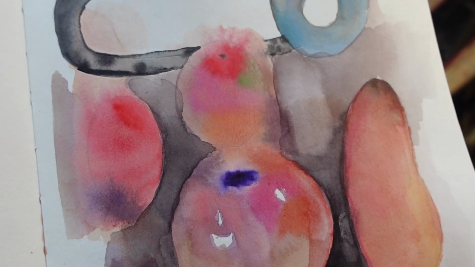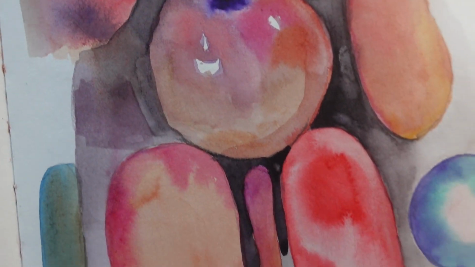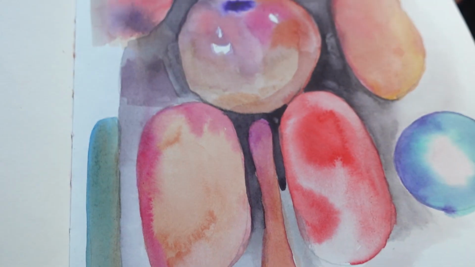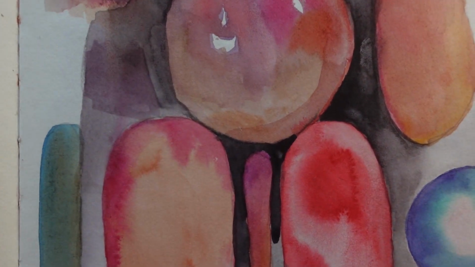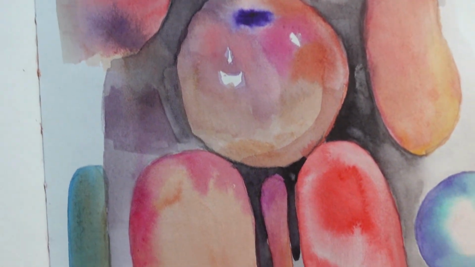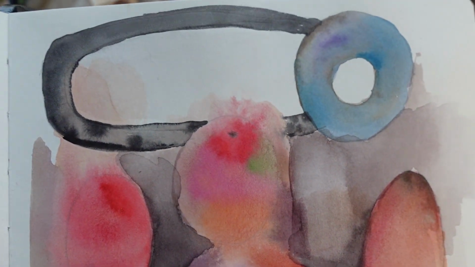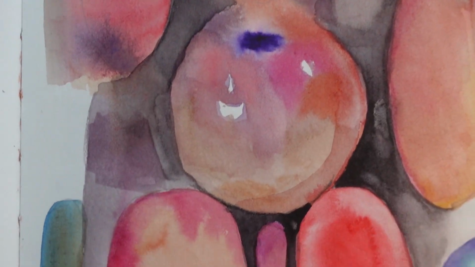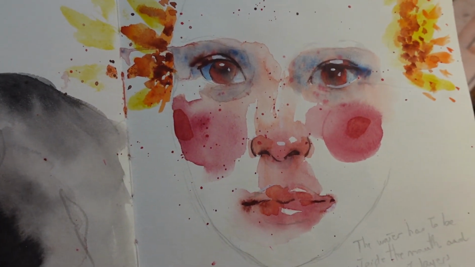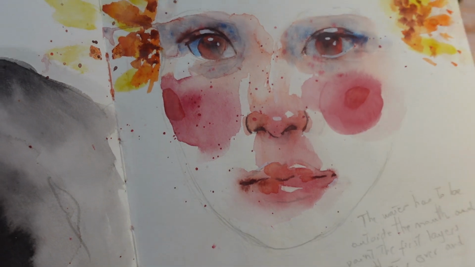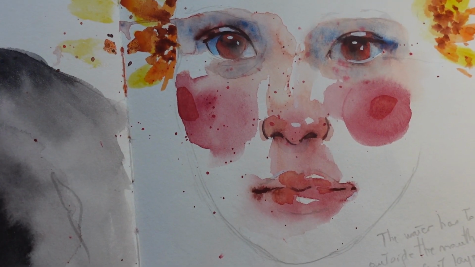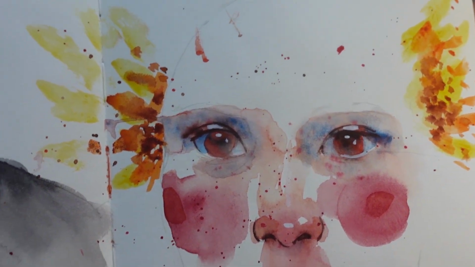I have explored with different styles, and as you can see, I go from things that are almost abstract, like this one, where I just like the look of the watercolor melting and blending on its own on the surface of the watercolor paper. But I also have another style, and that is the one that you see here, working super loose with super expressive portraits like this one.